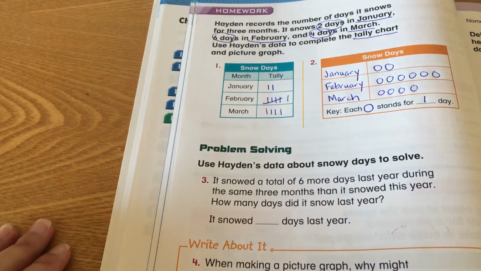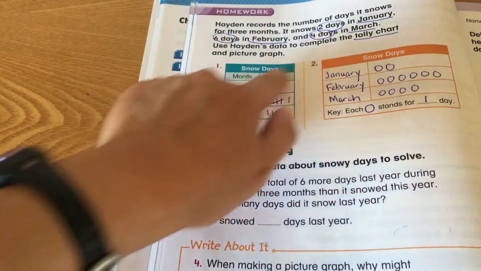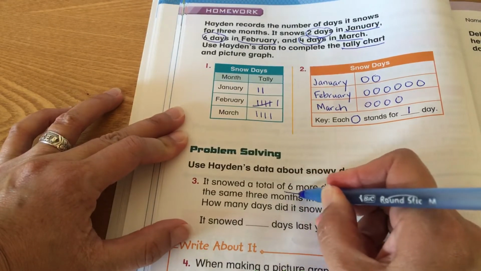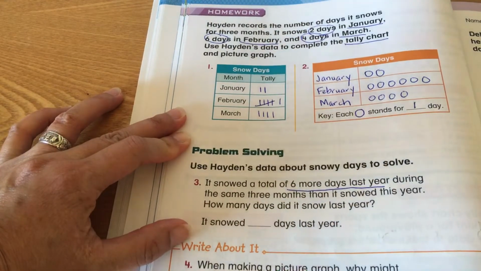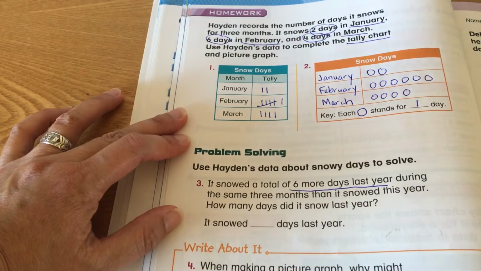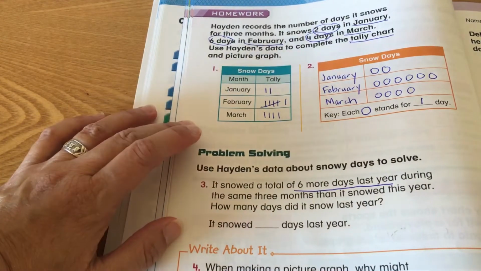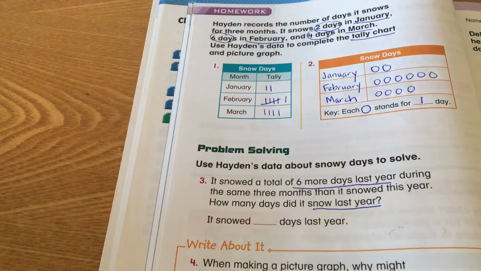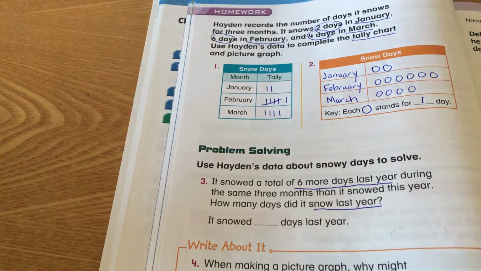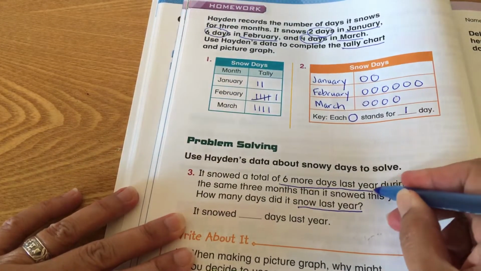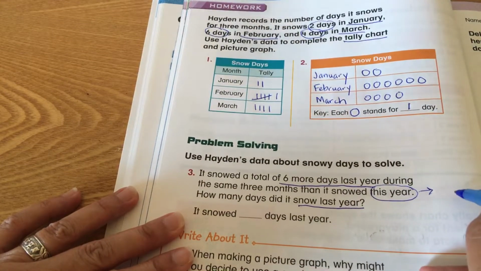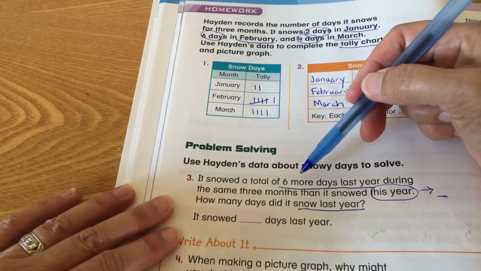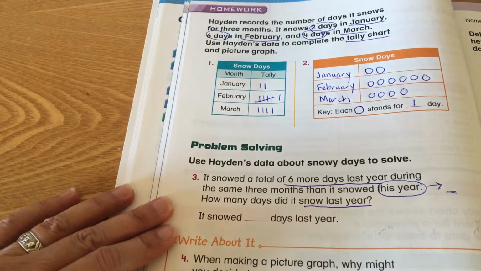Use Hayden's data about snowy days to solve. So I'm going to look at this to solve this. It says it snowed a total of 6 more days last year during the same 3 months than it snowed this year. How many days did it snow last year? Well, do we know how many days it snowed this year? If we know how many days it snowed this year, I'm going to write it here, and then I will know that last year was 6 more days than that. So then we'll figure that out.